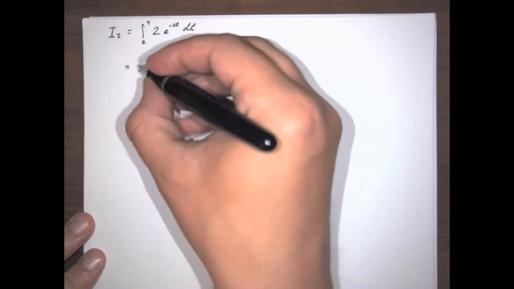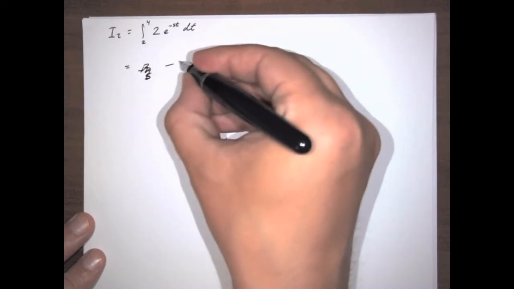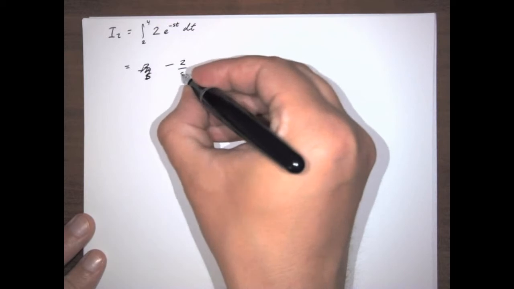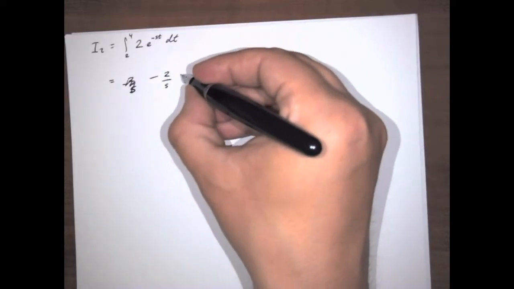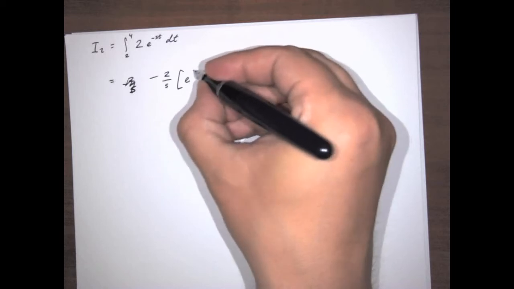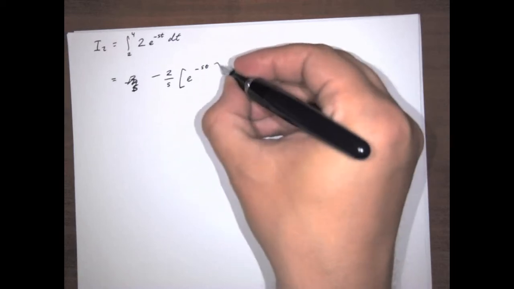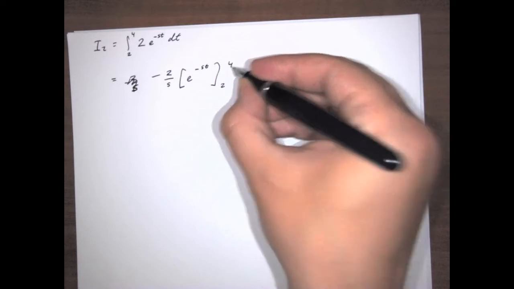So that's s, not 5. Unfortunately, s is an awkward letter for this very reason. It's very similar to number 5. And e to the negative st from 2 to 4.